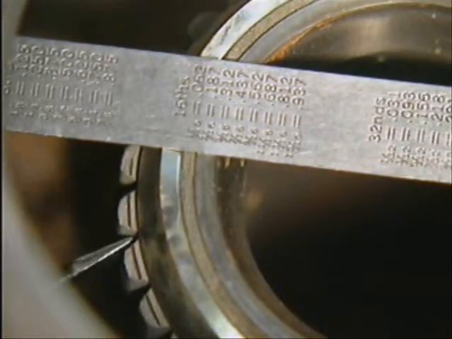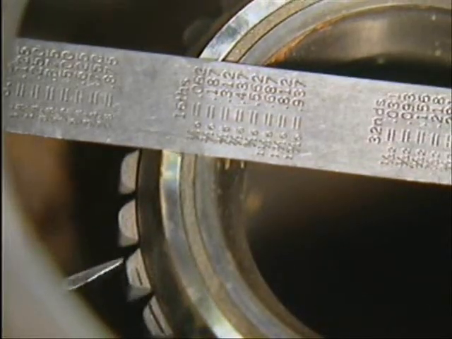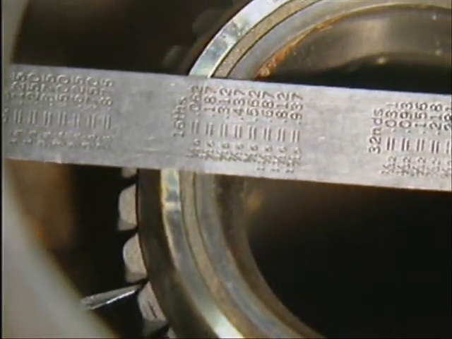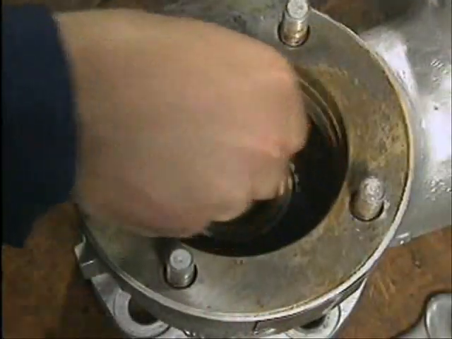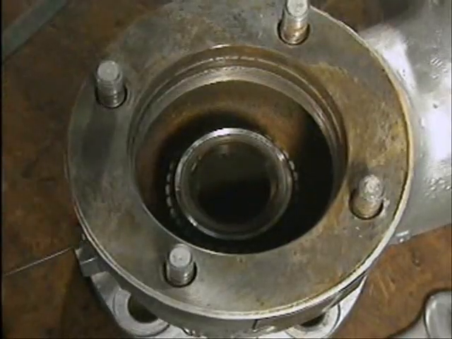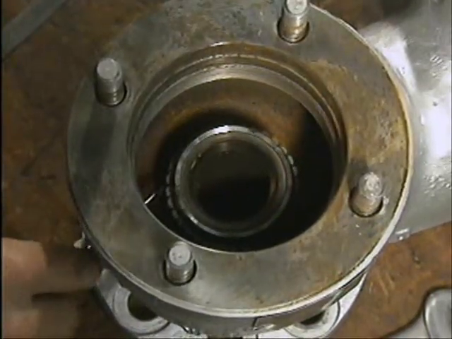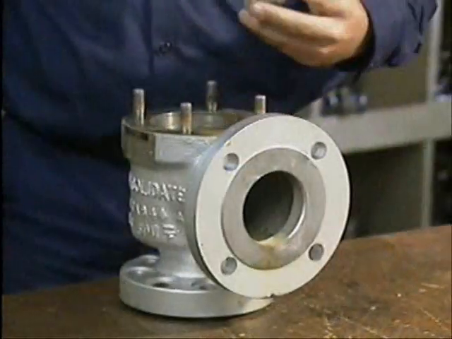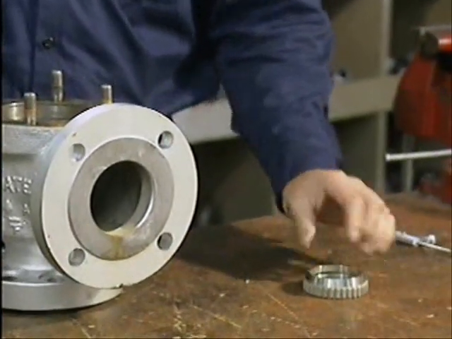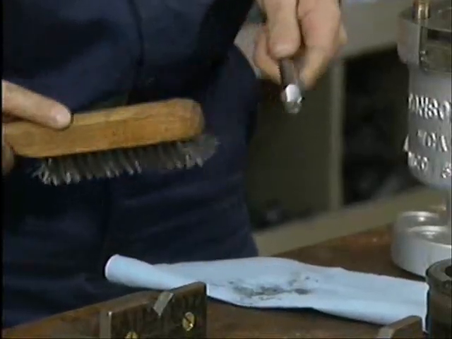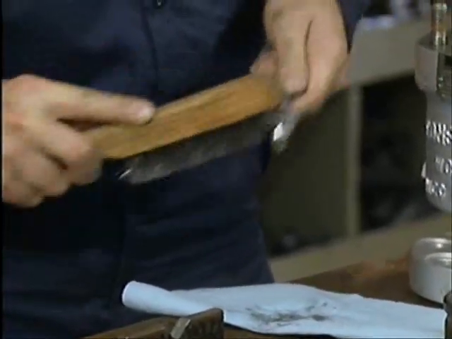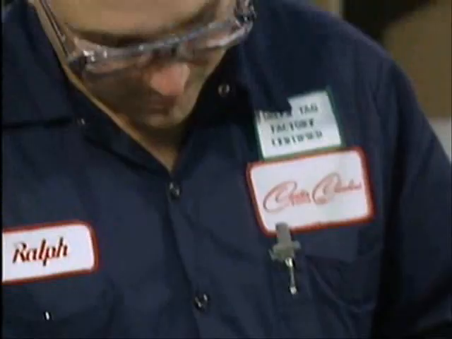Write down the total number of notches that you counted. This number will be used to install the ring correctly when the valve is reassembled. Remove the rule and unscrew the lower ring until it disengages from the threads on the valve body. Then set the ring aside. Finally, follow your facility's procedures or the valve manufacturer's recommendations to clean all the disassembled parts.